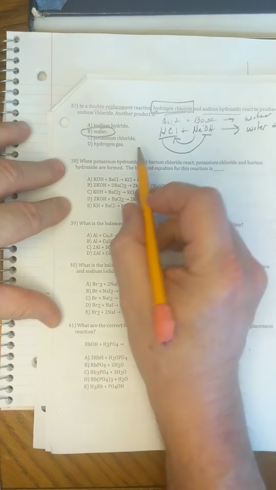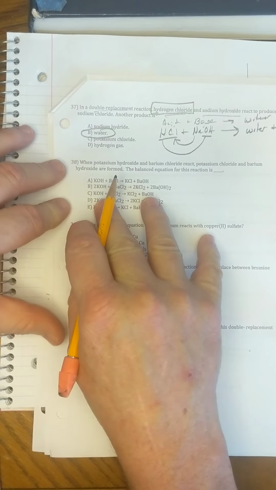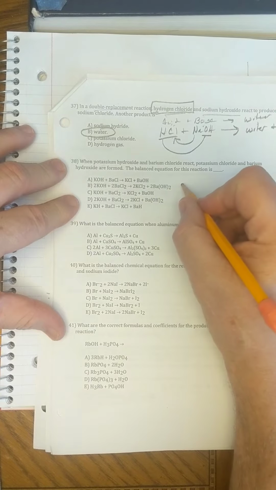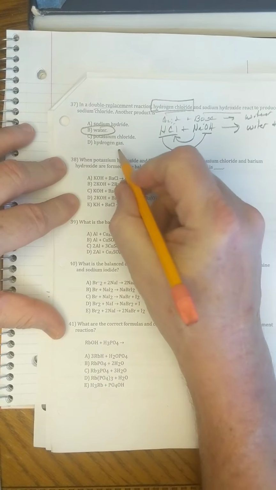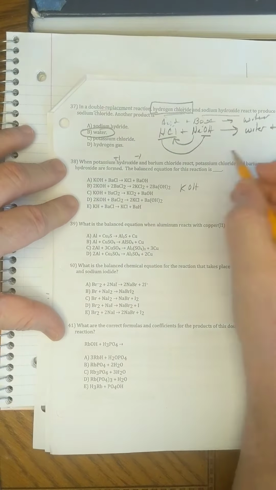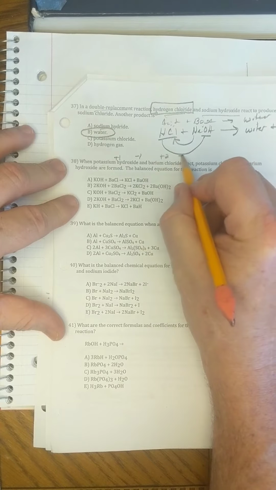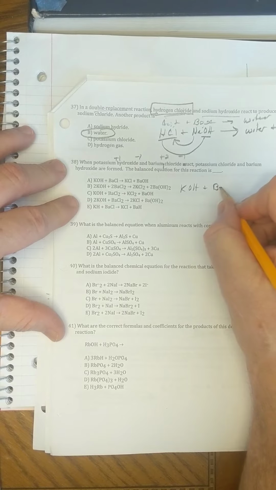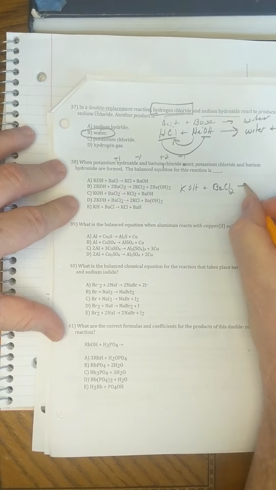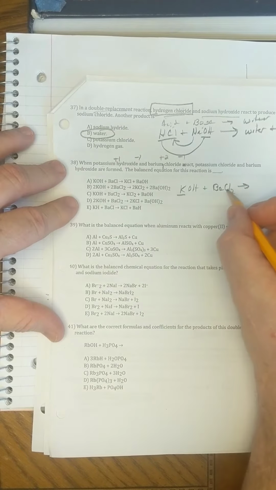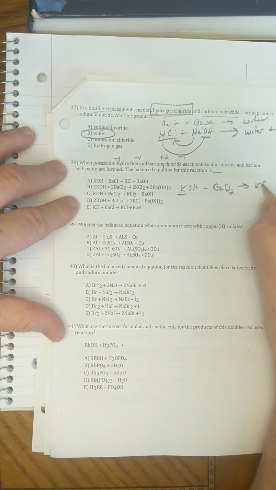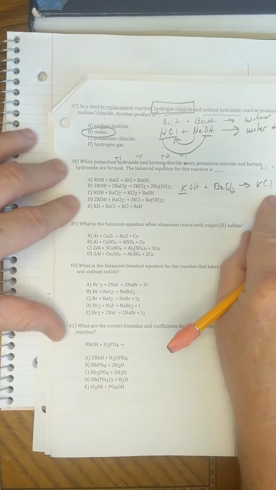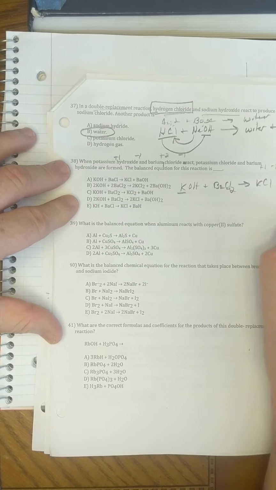Okay, when potassium hydroxide, now I'm not going to look at any of these. I'm going to go ahead and just balance this open-ended. So if I have KOH, that's plus 1 minus 1, plus barium chloride, plus 2 minus 1, so it's going to be 1 to 2, plus BaCl2, okay, they're going to produce KCl. Now that's in a 1-to-1 ratio because it's plus 1 minus 1. This 2 does not transpose to that at all.